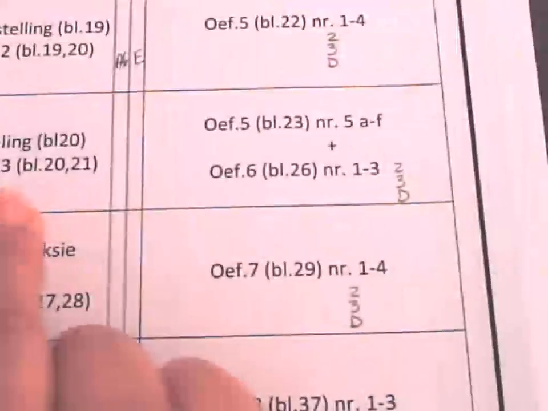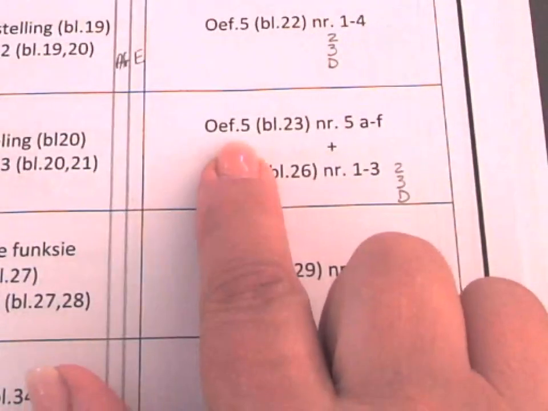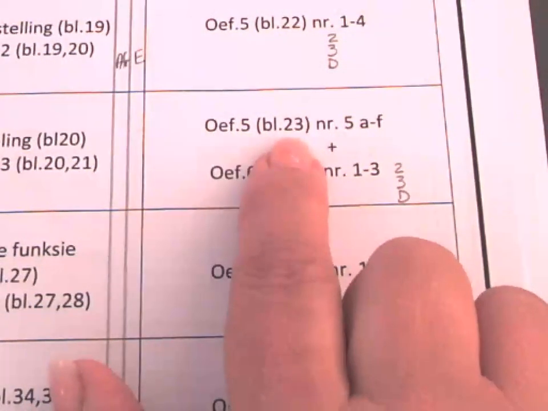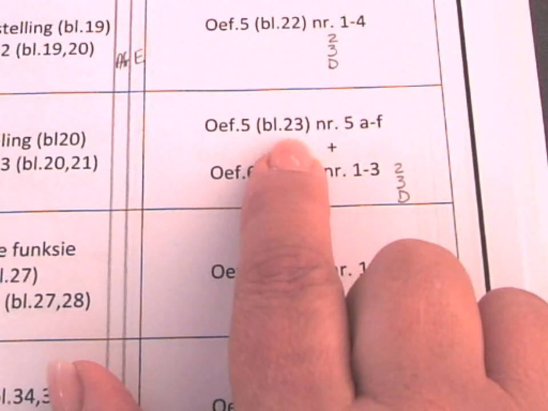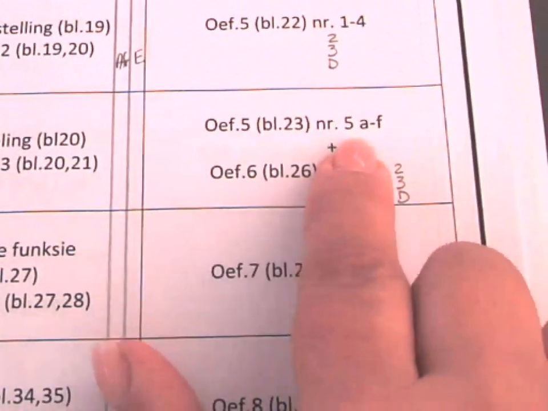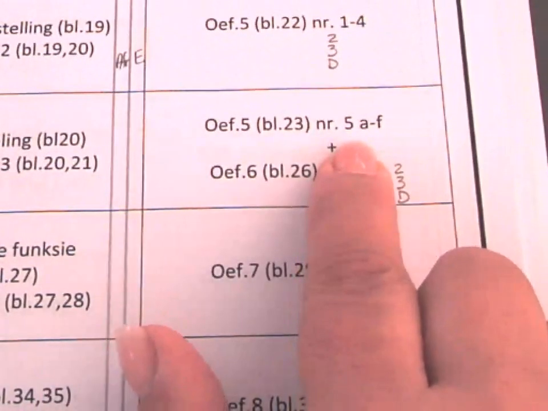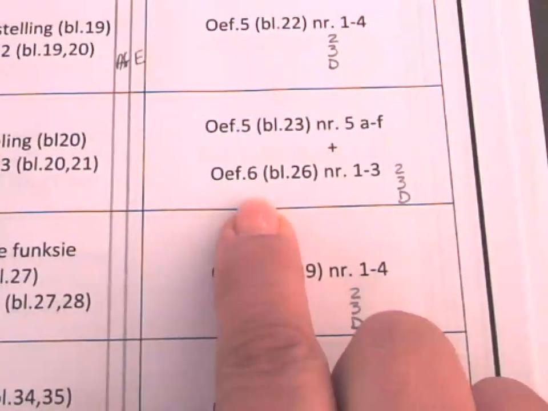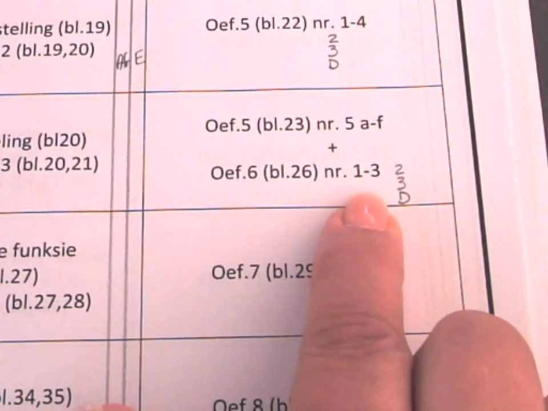So your homework for tomorrow is exercise 5. I'm not sure whether the English exercise is on page 23, is it? Yes. Okay. Number 5, A till F. And then exercise 6, number 1 to 3.